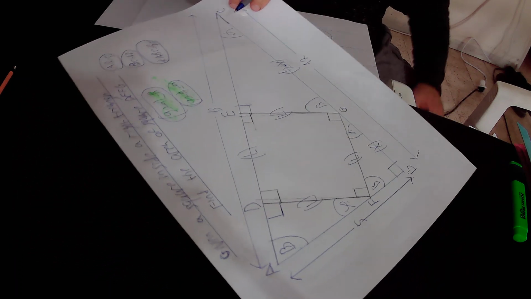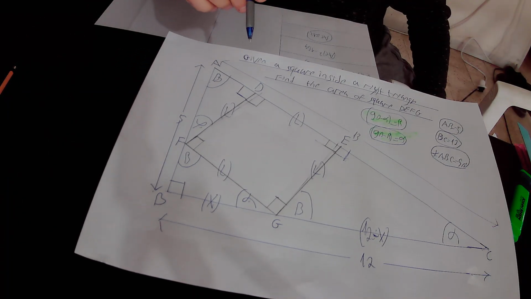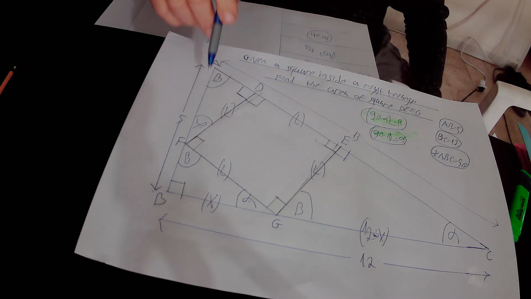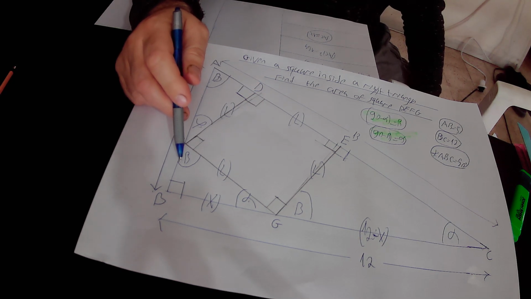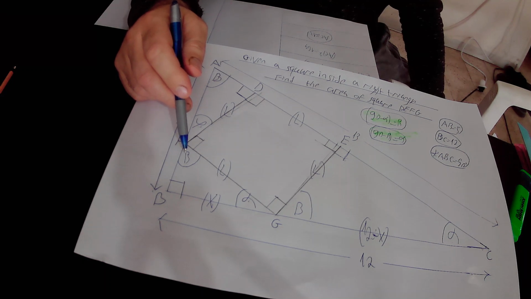And from the fact that the right big triangle ABC is similar to this right small triangle FBG, we derive that the following relationship exists between their sides.